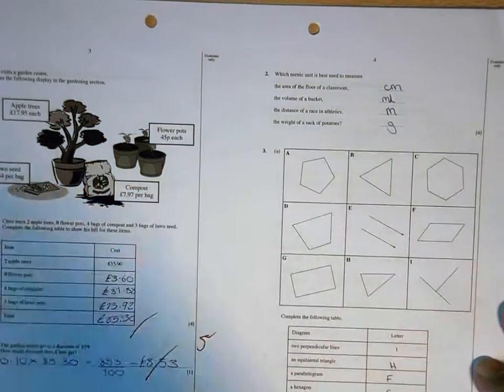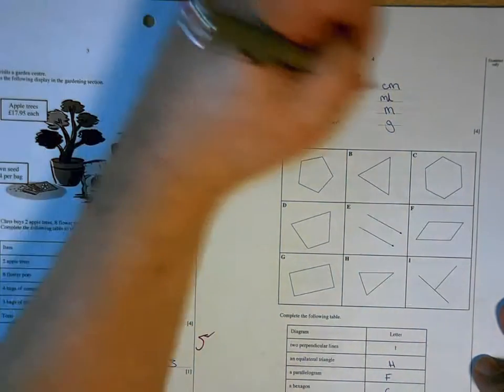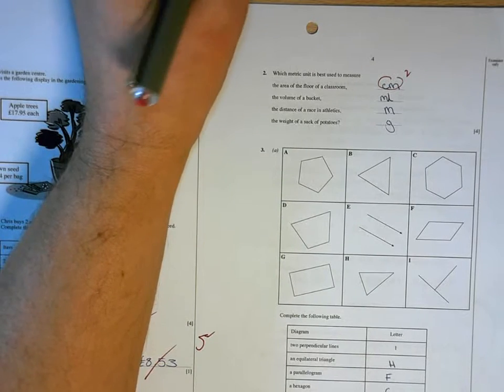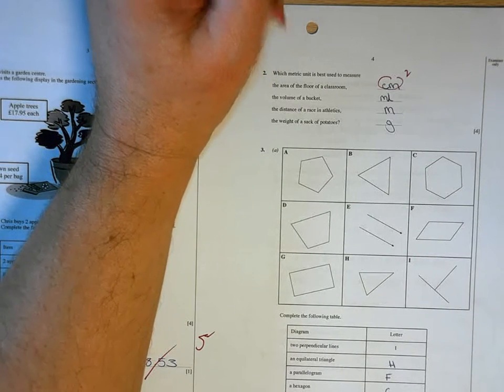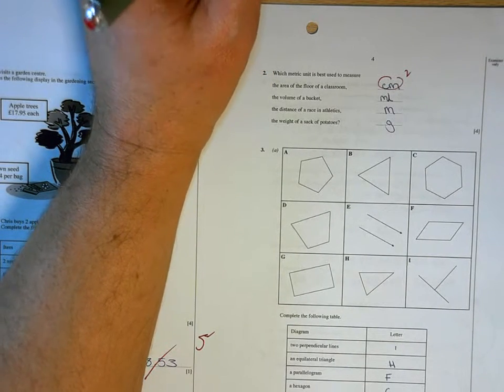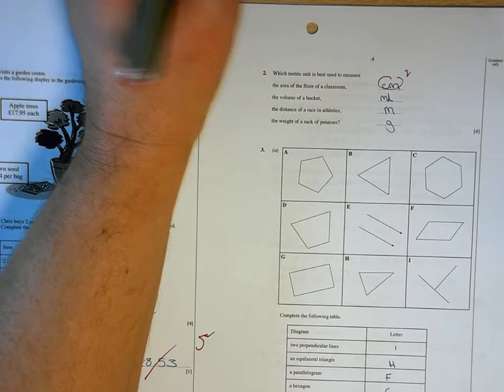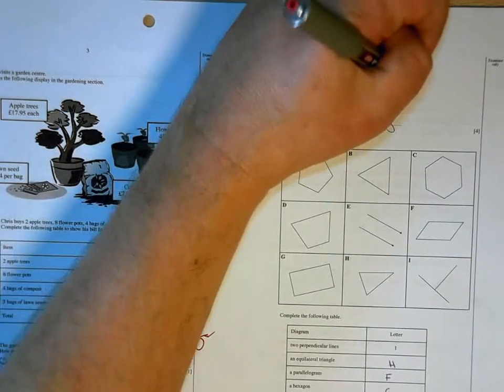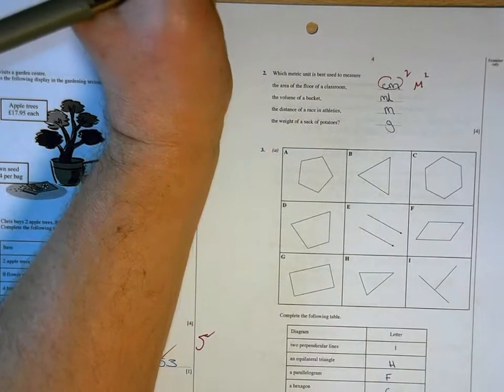So 5 marks there. The area would be centimetres squared, but even centimetres squared would be wrong for a classroom, because you wouldn't measure the length and width of a classroom in centimetres, you would measure it in metres. So what I'm looking for there is metres squared.